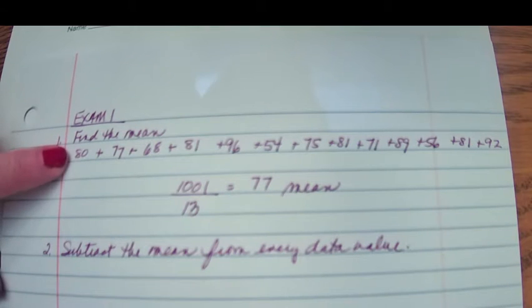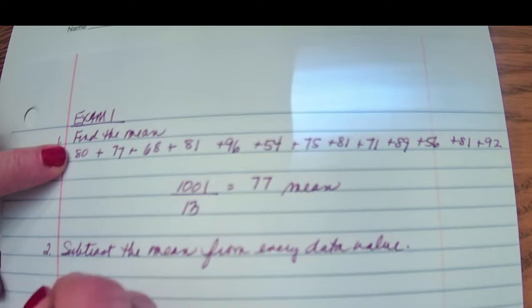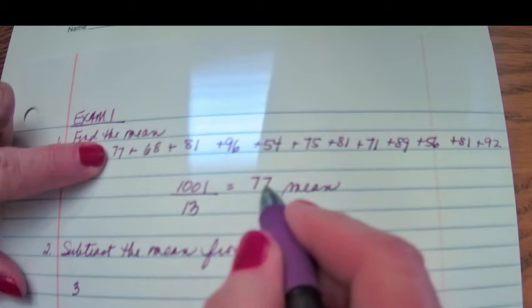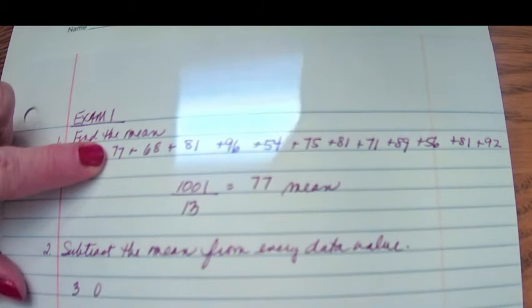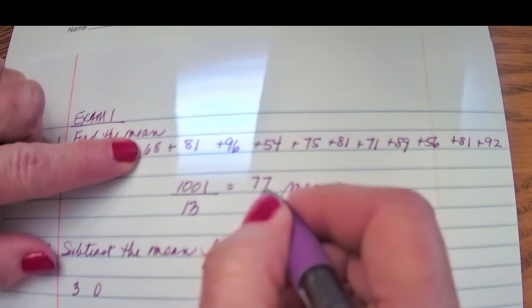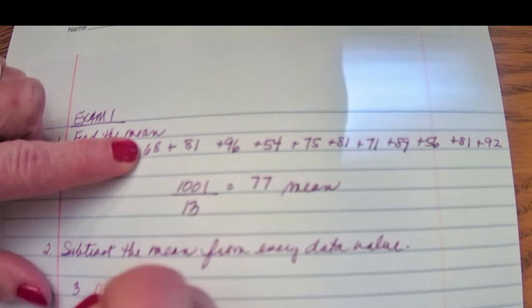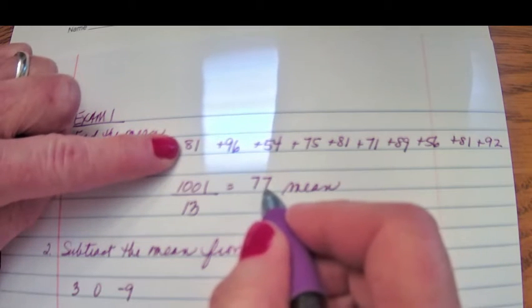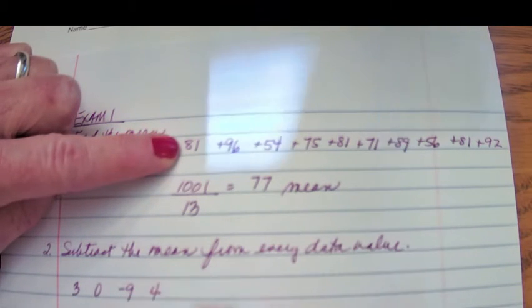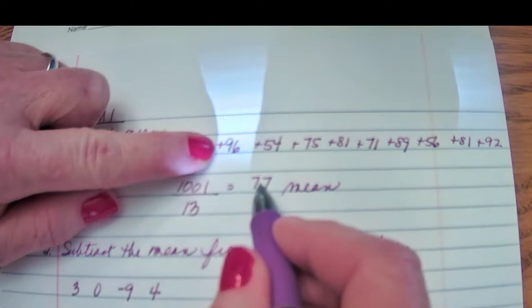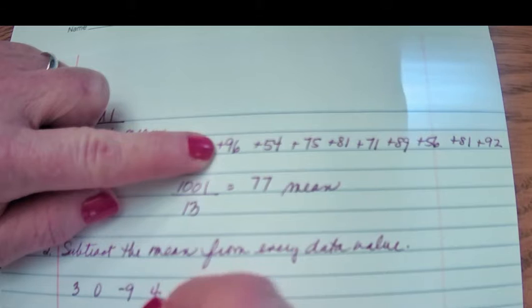Okay, so that means 80 minus 77 is 3. 77 minus 77 is 0. 68 minus 77 is negative 9. 81 minus 77 is 4. 96 minus 77 is 19.